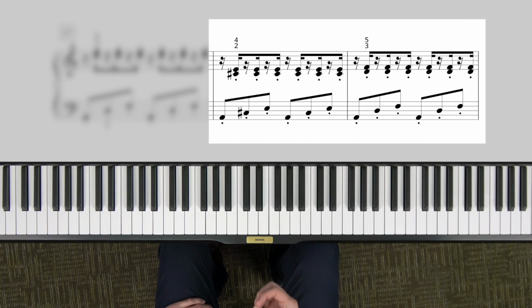Now, can you learn measures 38 and 39 on your own? Once again, look for what's the same as what we just did and what might be different. Notice those little details. Pause to learn it on your own, then press play to go on.